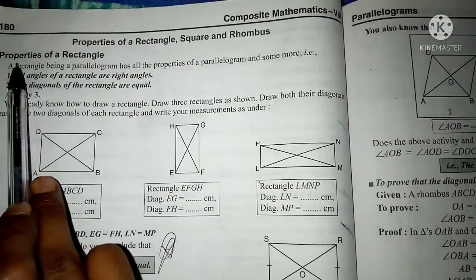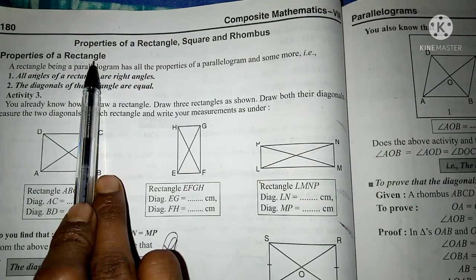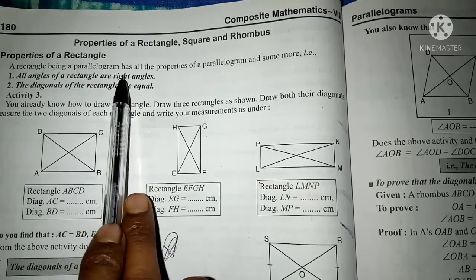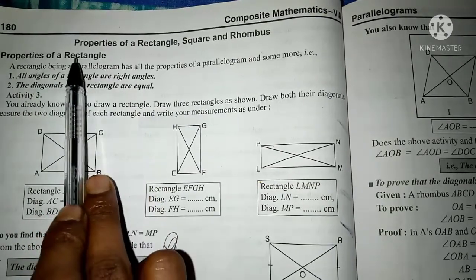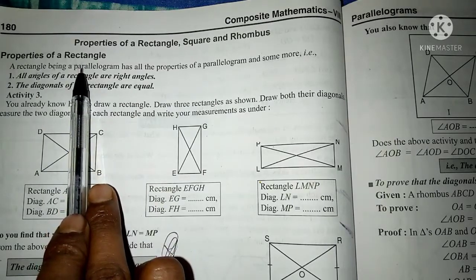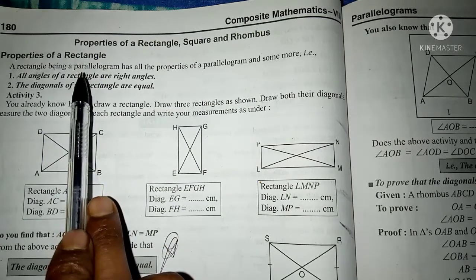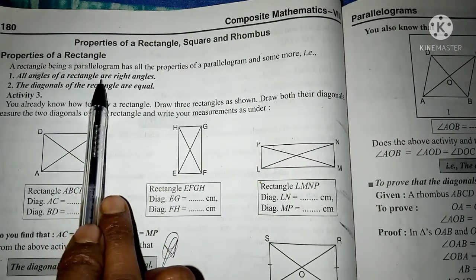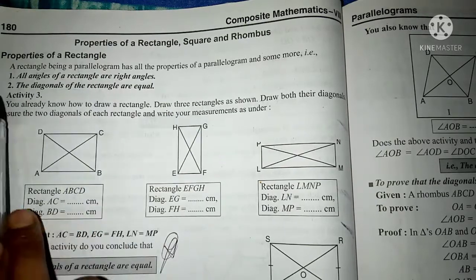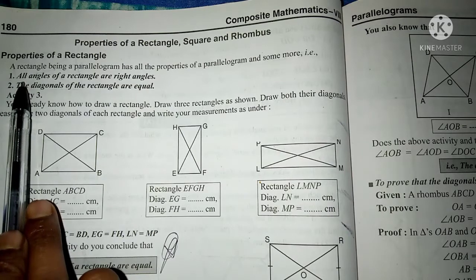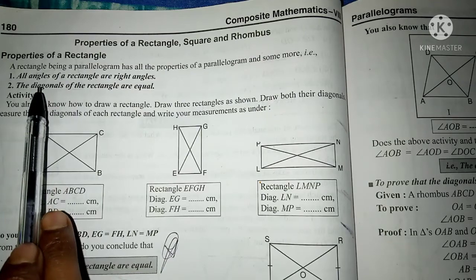First, the properties of a rectangle. A rectangle holds all the properties of a parallelogram, because a rectangle is a parallelogram. That means all the properties of a parallelogram are held by rectangles, and other than those, a rectangle has two properties. You should remember these properties, because we are going to use them in our example section.